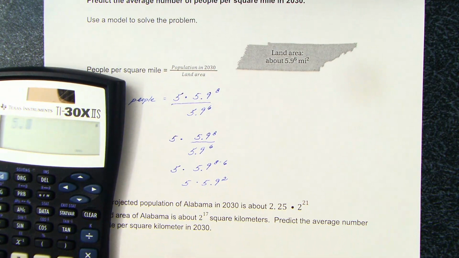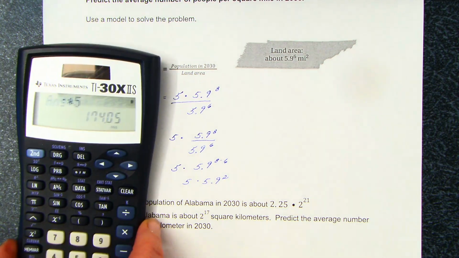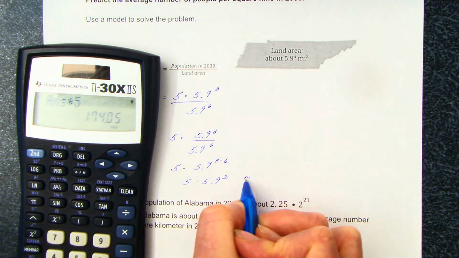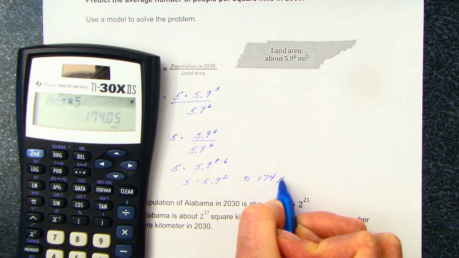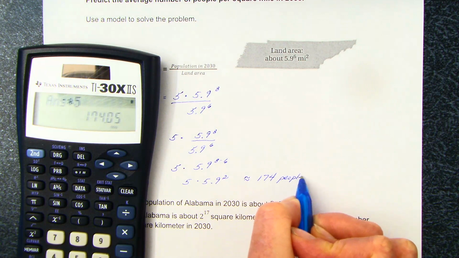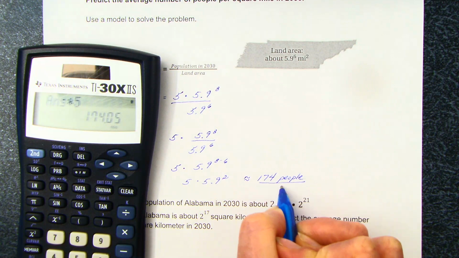So 5.9 to the second power equals, you don't have to push the equals, times 5 equals, and I've got 174.05, which is going to round to about 174 people per square mile.